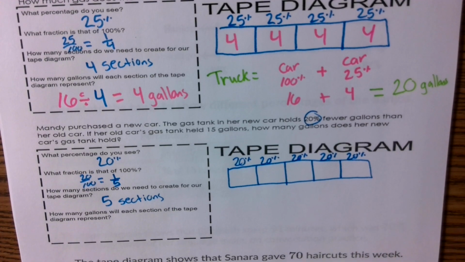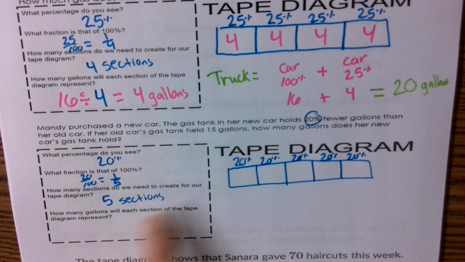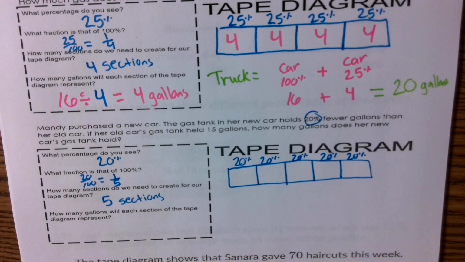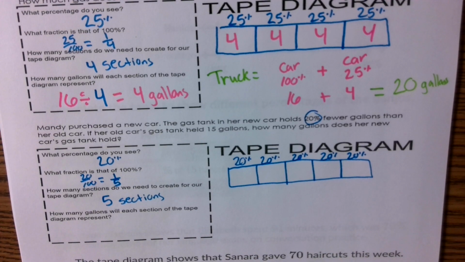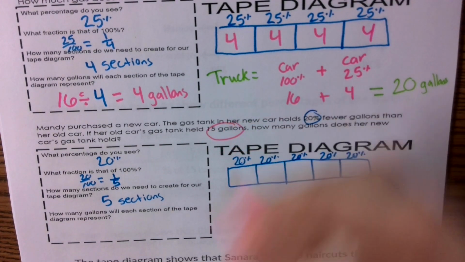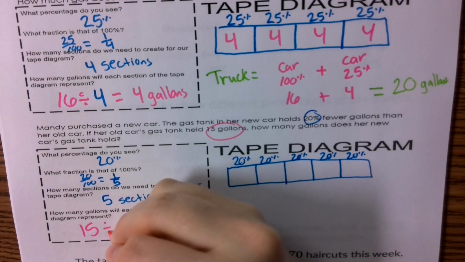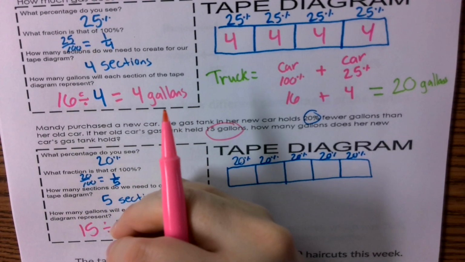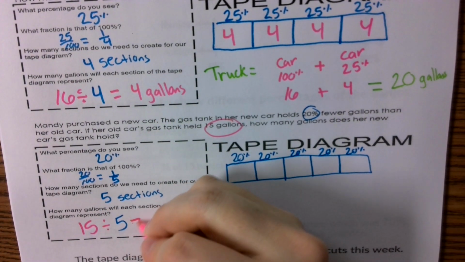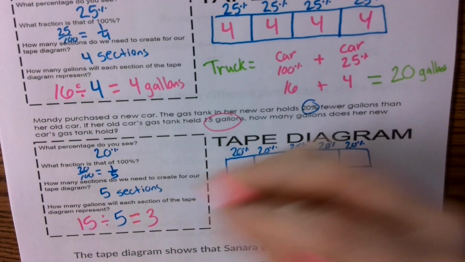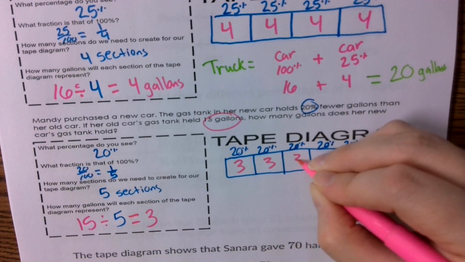All right, now, how many gallons will each section in the tape diagram have? Taking a look, the only information that we have inside here is that there was a 15 gallon. So we're taking 15 gallons and we're going to divide it by 5. And so how many gallons is inside each? 3. So inside we've got 3 gallons inside each.